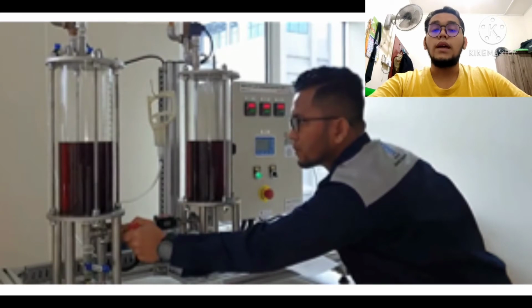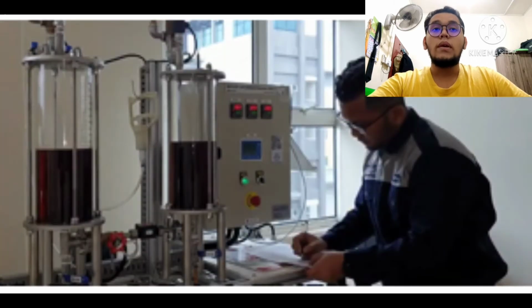We need to ensure that the temperature reading on TT101 does not change as the volume of air changes. After that, close GV101 when the oil level reaches 2500 ml. Wait for the pressure reading on PT101 to stabilize. Record the reading together with the temperature of air TT101.